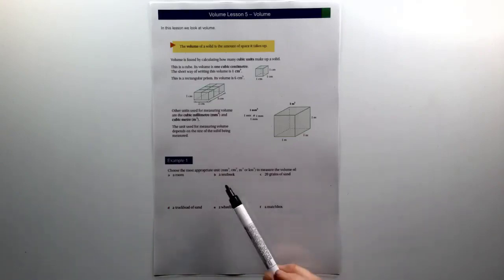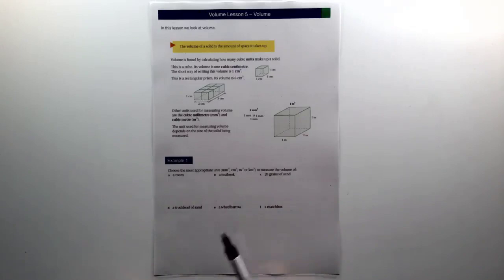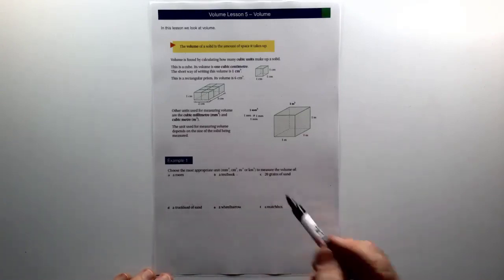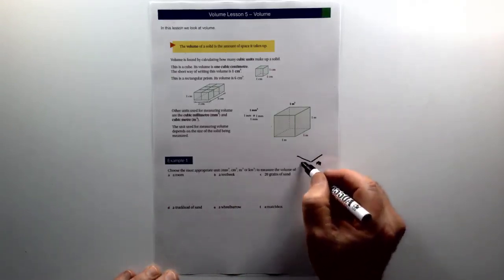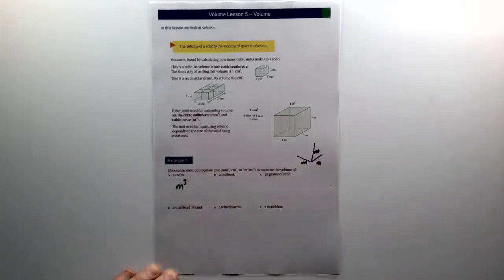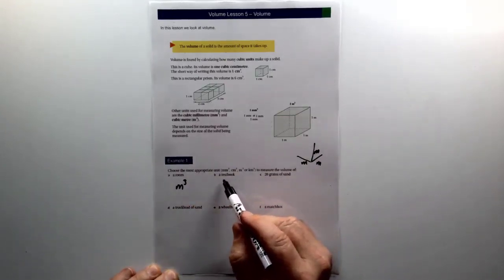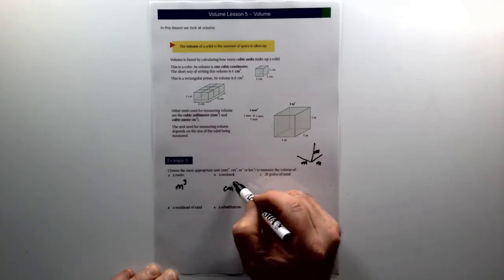So in example 1 we're going to choose either cubic millimetres, cubic centimetres, cubic metres or cubic kilometres. Work out which is the best unit. If we had, say, a room, D16 or D5, whatever room you like, if you're going to work out its volume, you notice that the edges of the room, if you were to measure it, you'd be measuring the dimensions in metres. And so it gives you a good idea that you're going to measure the volume in cubic metres. If you were to measure a textbook, you're probably going to be measuring each edge in centimetres, so its volume in cubic centimetres.